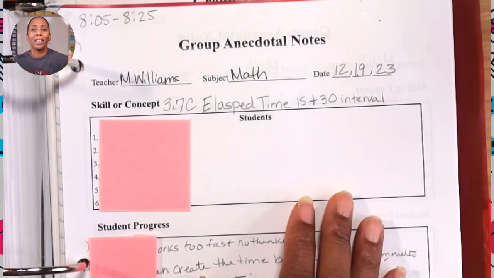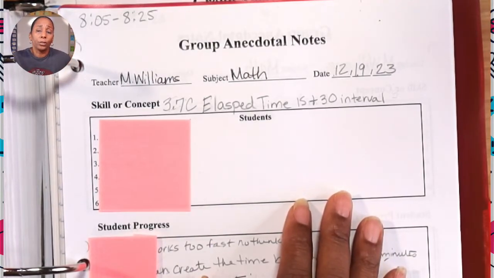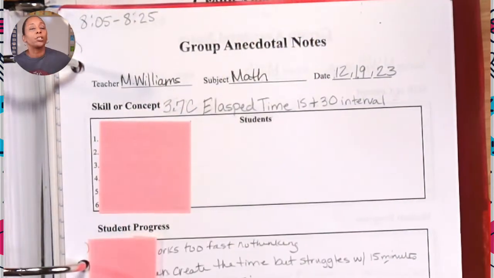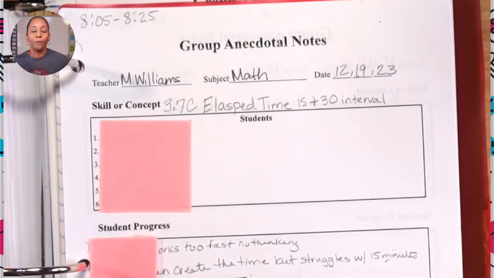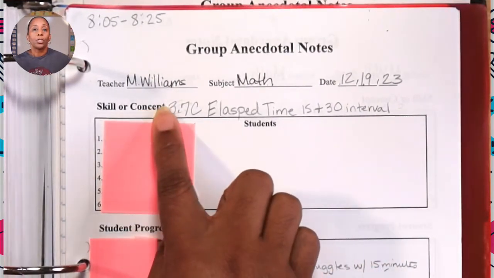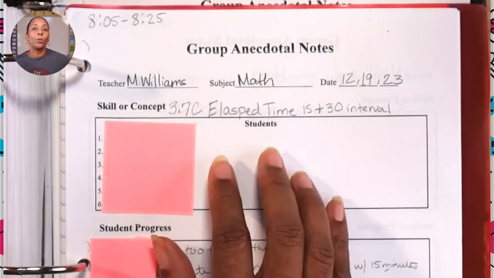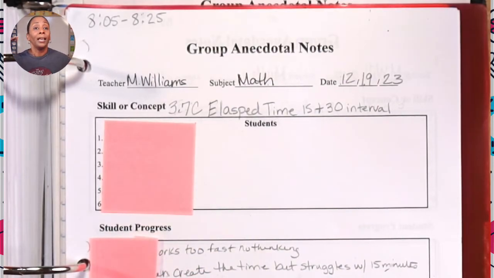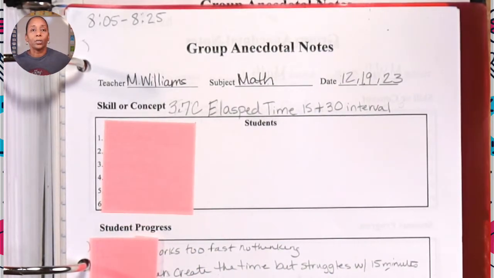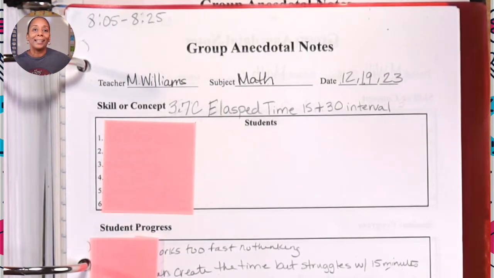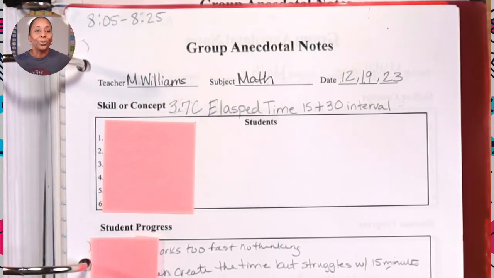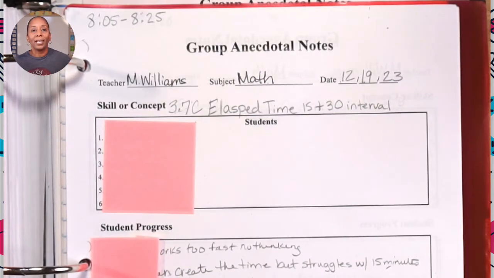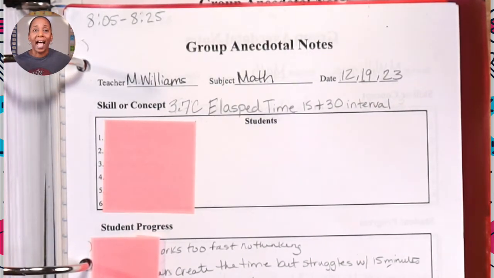Now, you're probably saying, well, that's a lot. Well, it just depends on what your school has in place. You also need to have documentation for that as well. So during the school-wide intervention, we were working on elapsed time. Now, if you're saying, well, that's a lot to work on, the kids can do it. You can review multiple things, and it knocks the monotony out of the day.